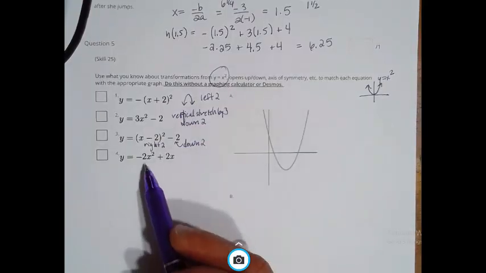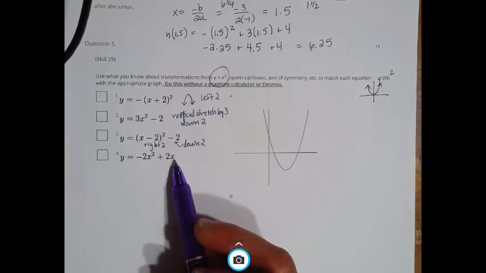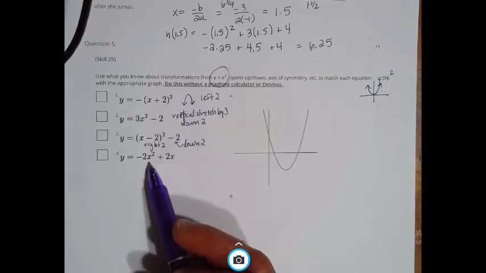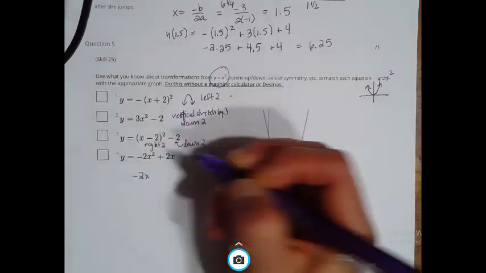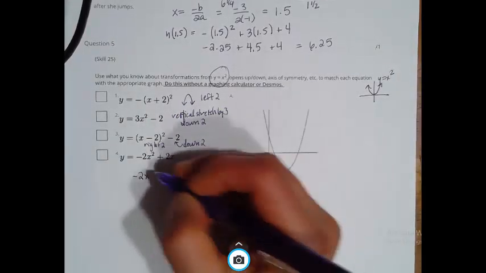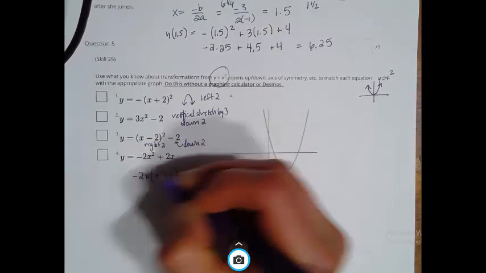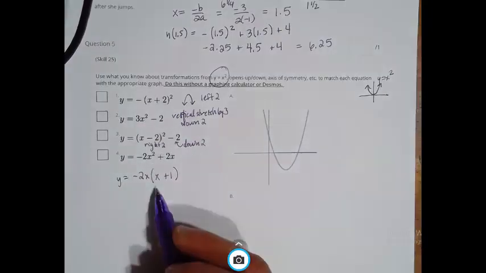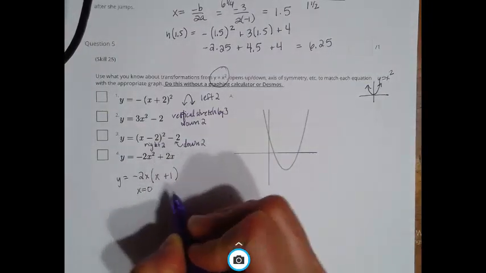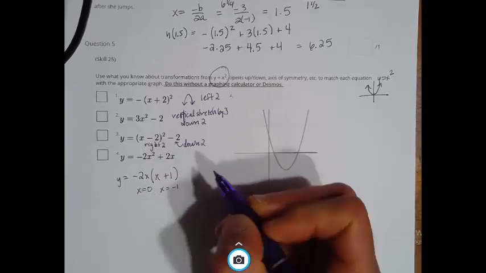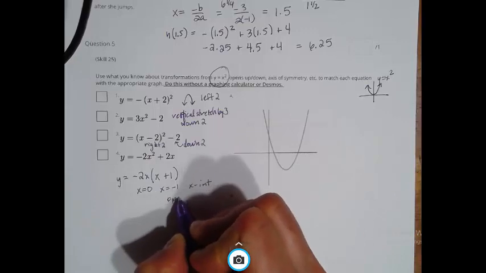Okay, this one is not in vertex form, so it's a little bit harder to see. I bet I could just factor out, though, a negative 2x even. And then I would just get x plus 1. That's still not vertex form, but what I can see is the x-intercepts are x equals 0 and x equals negative 1. And I know that this one's also going to open down.